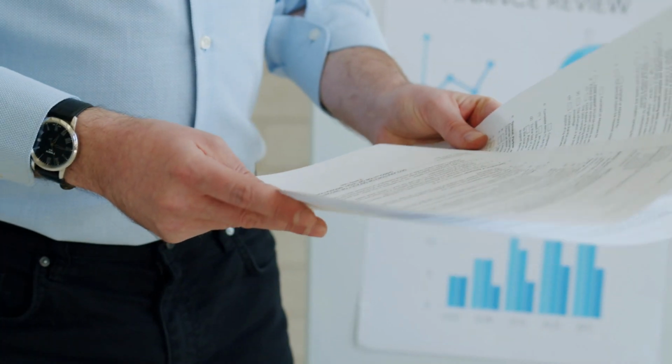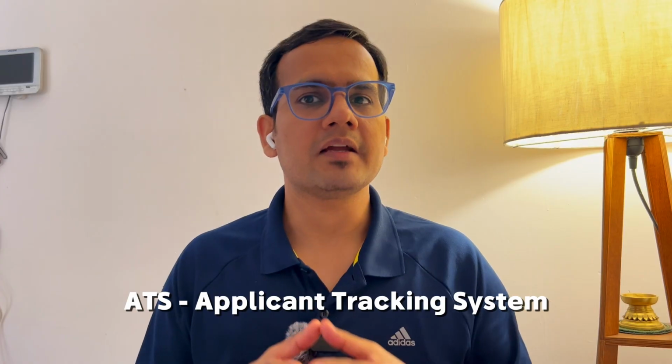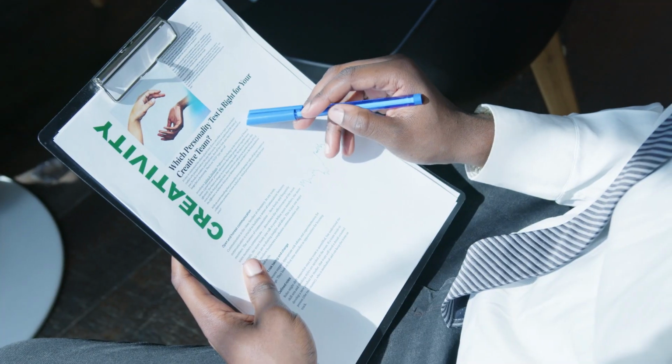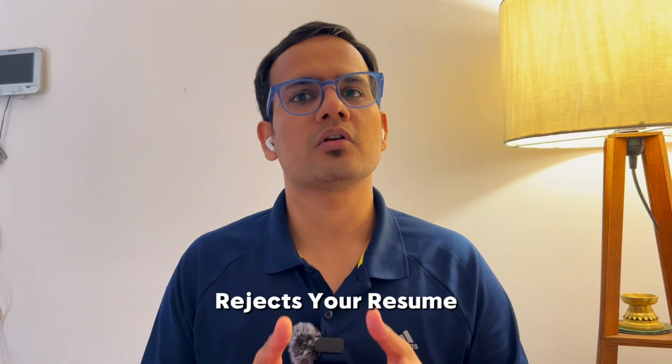If you have been applying to SDET jobs on Naukri and getting almost zero responses, the problem is not your experience, but most likely your resume or your profile. Because here is something most testers do not know. Before any human being reads your resume, an ATS, which is an applicant tracking system, reads it, and if your resume is not formatted properly or does not have the keywords relevant to the job description, it immediately rejects your resume and you don't get a callback.